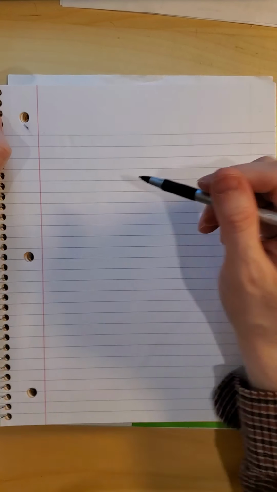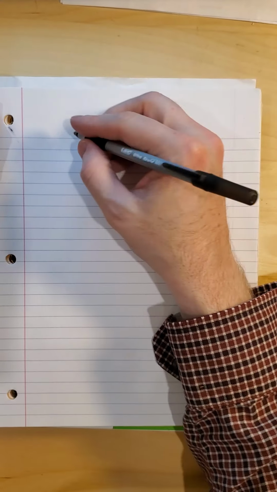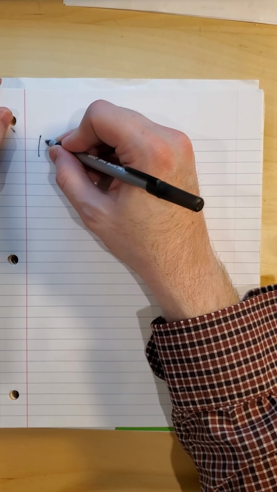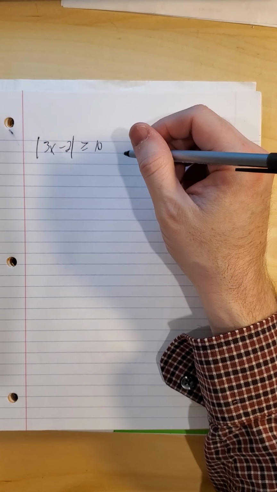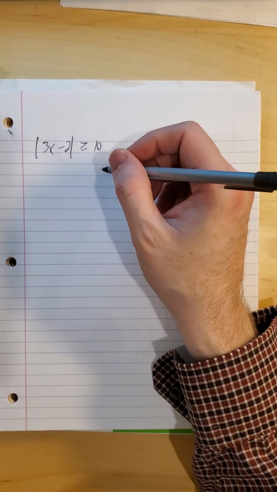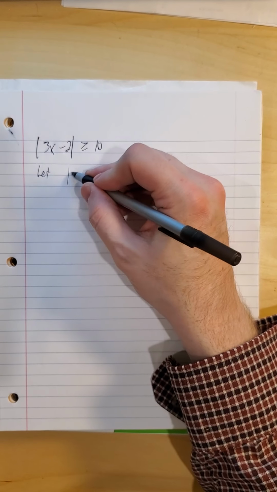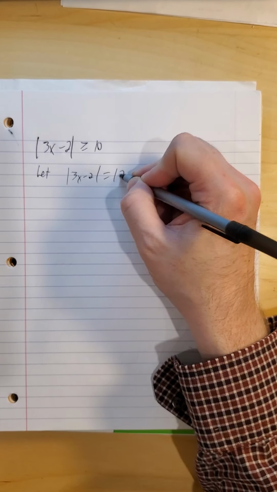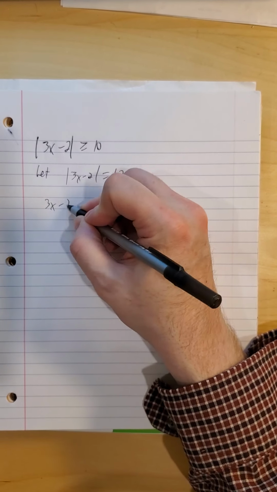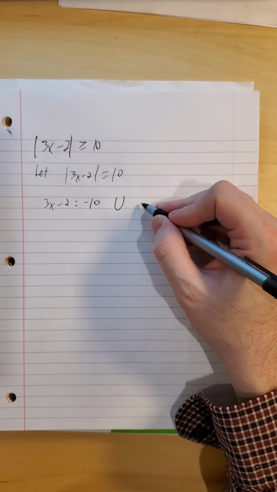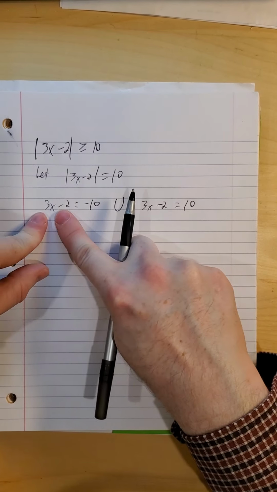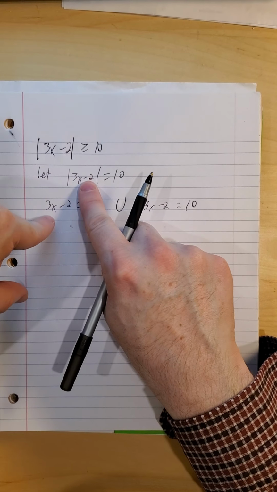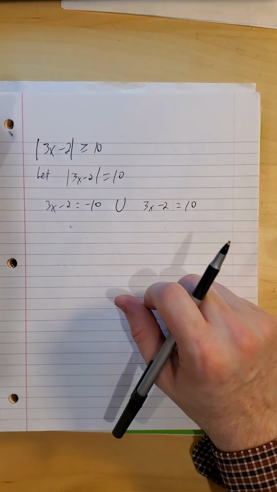Now, I do want to look at a couple other special cases just involving domain issues. So we'll look at absolute value of the difference of 3x and 2 is at least 10. So again, we'll start with our let line. We pretend it's an equation. So either 3x minus 2 is negative 10, union that up with the possibility that 3x minus 2 is positive 10. Notice the 3x minus 2 is copied exactly as it was. I do not flip that sign in the middle.